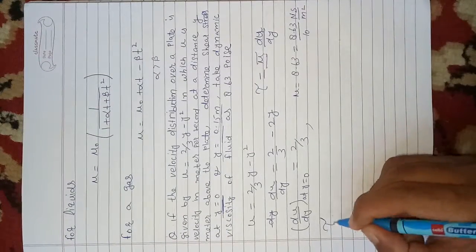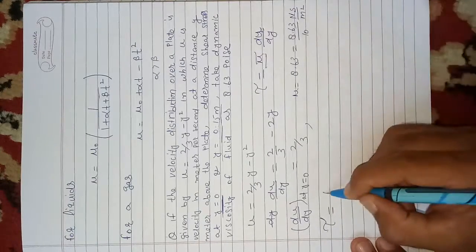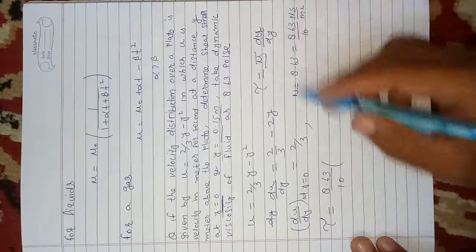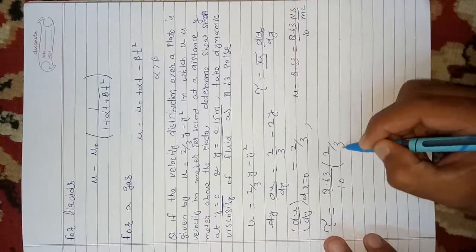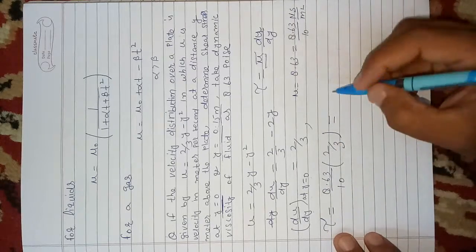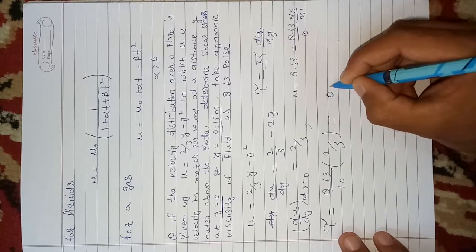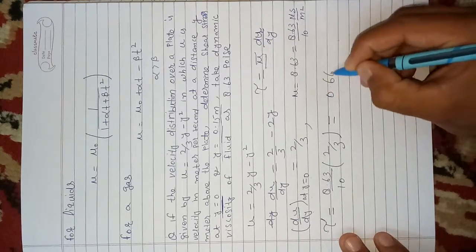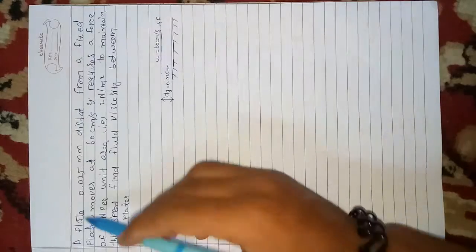Now I can find tau at y equals 0, equals mu, 8.63 divided by 10, into du by dy at y equals 0, that is 2 by 3, which comes out to be 0.667.